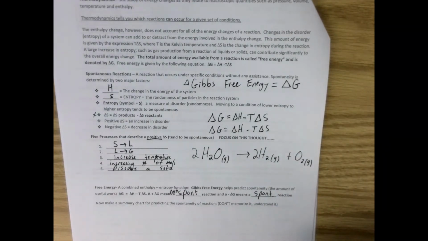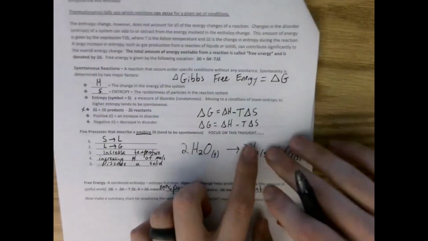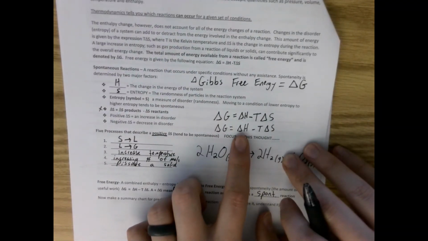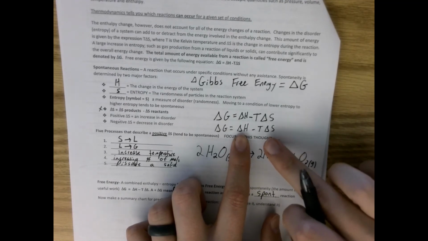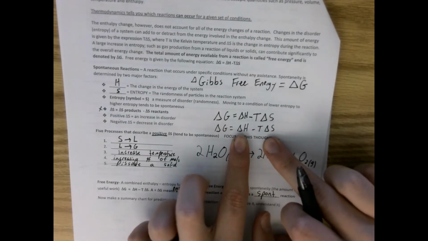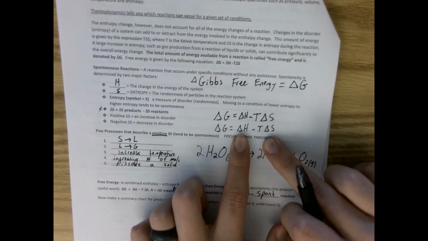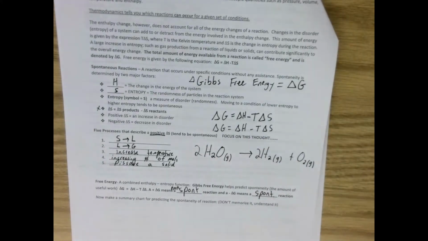But there are situations, let's think about if delta H were positive and delta S were positive, can I automatically know the sign for delta G? No. A positive minus a positive can be positive or negative, right? 3 minus 2 or 2 minus 3. We can't know that all the time.